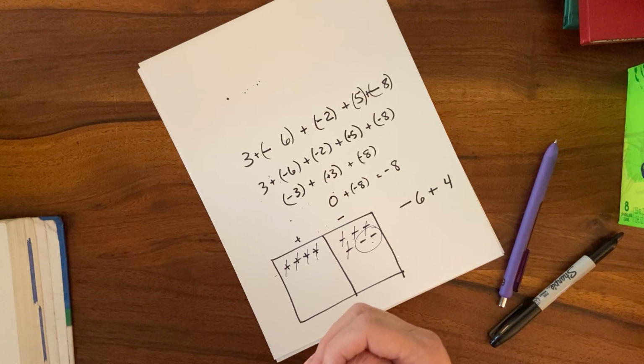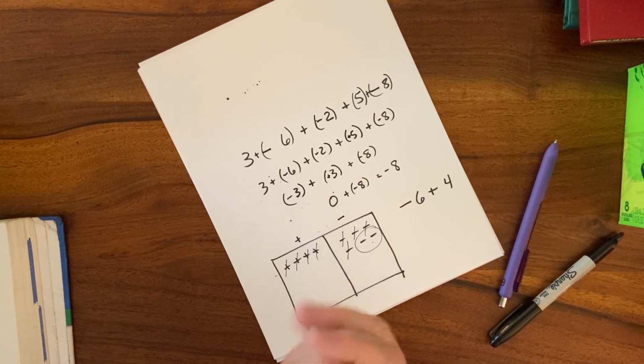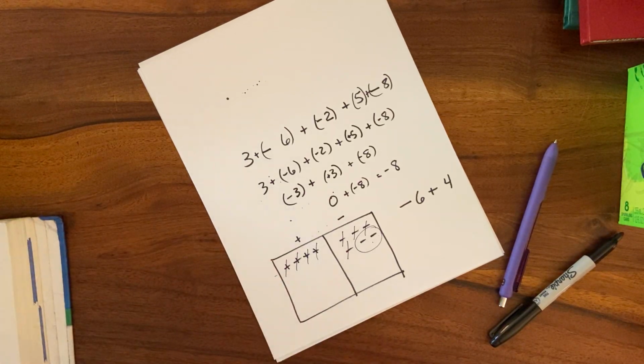Practice, practice, practice. Maybe some round the world with positive and negative integer addition might help. I guess you can't do round the world, but get your parents to make you some flashcards, or I'll send a link or something. All right, good luck.